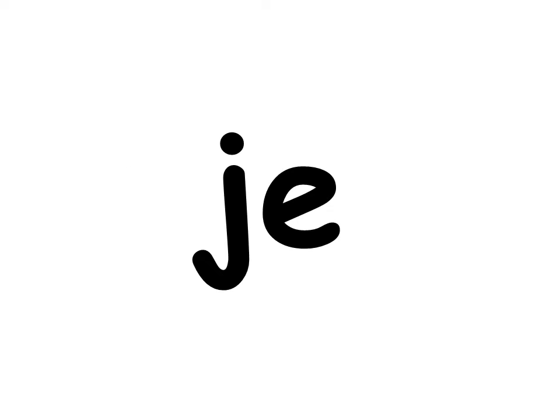Dans means in or inside. Je means I. You'll often see this paired up with suis, which I'll get to later. But for now, je means I. Un and une both mean a or an or one.